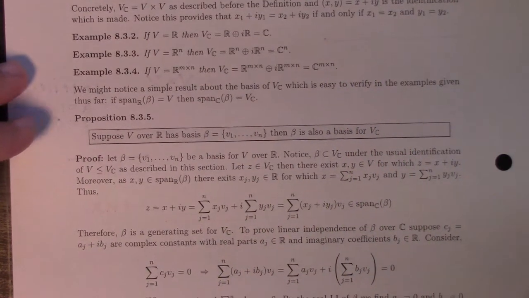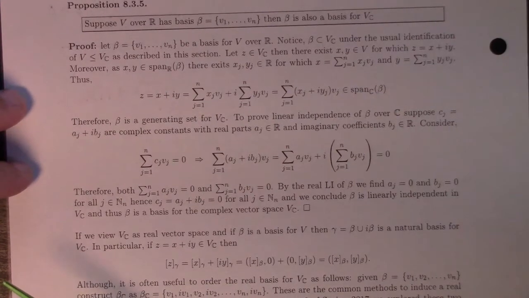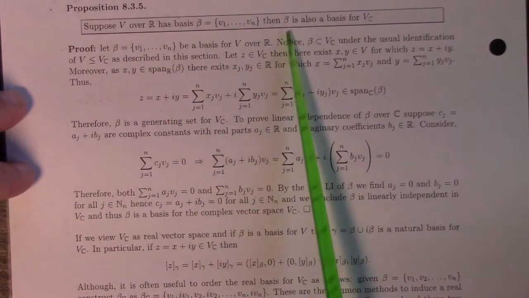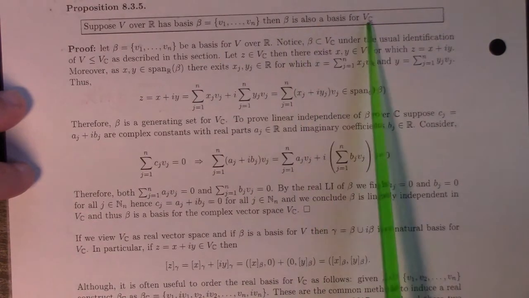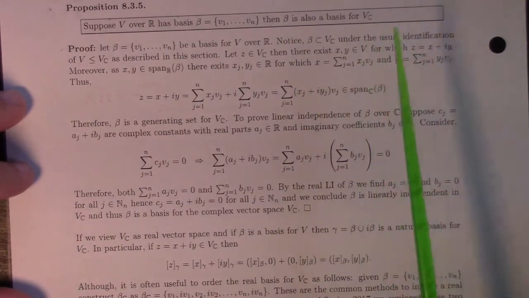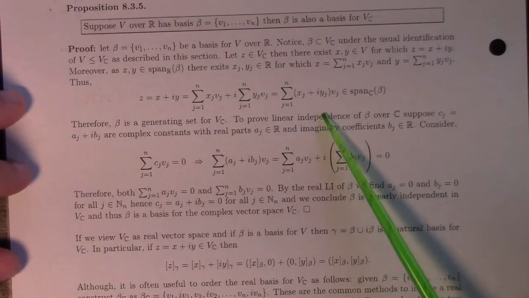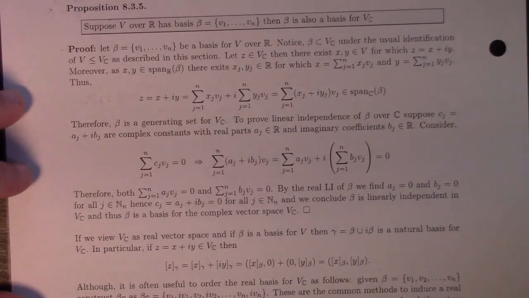Furthermore, if we have a real basis for a vector space, then that same basis also serves as a basis for the complexification of the vector space. The proof is given here. I'll let you read it.